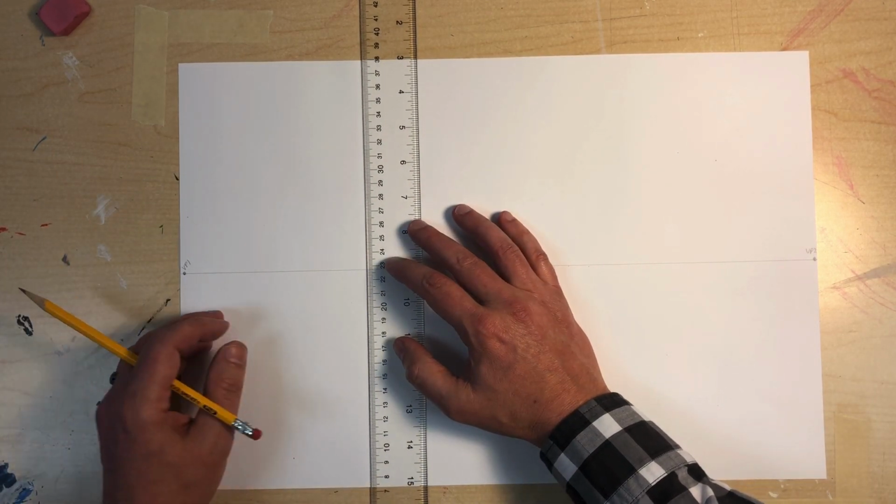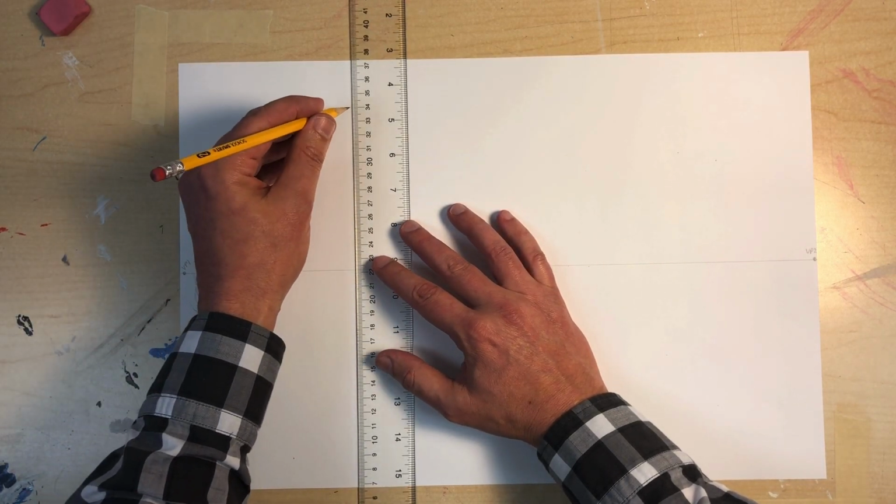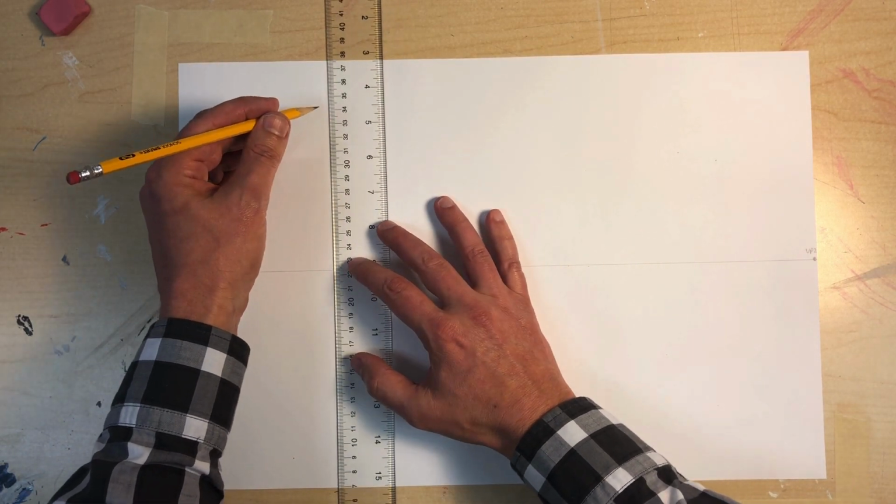So I'm going to actually base mine on letters. I'm not going to have sort of your traditional letters in that.